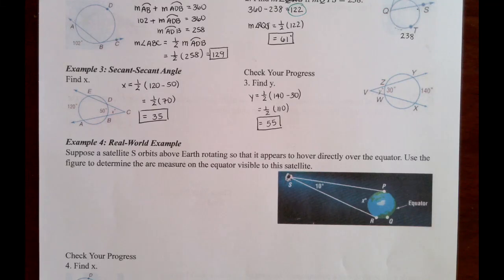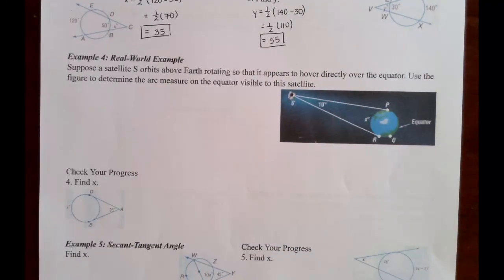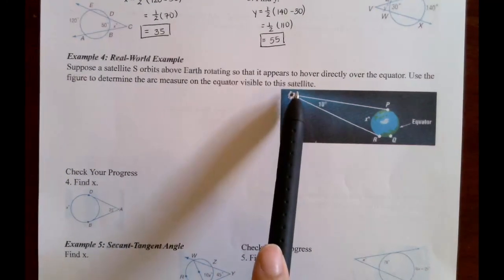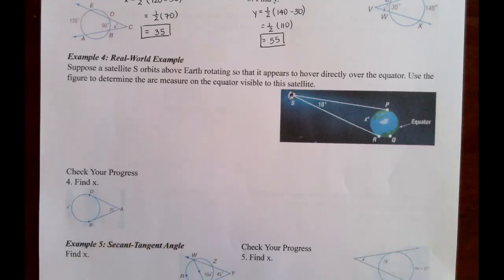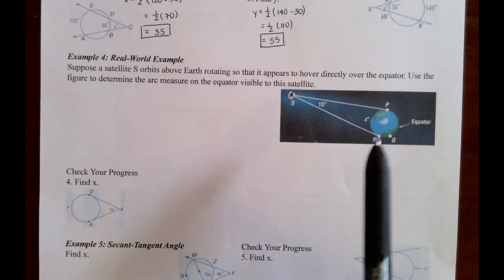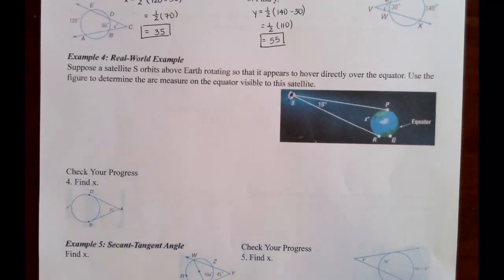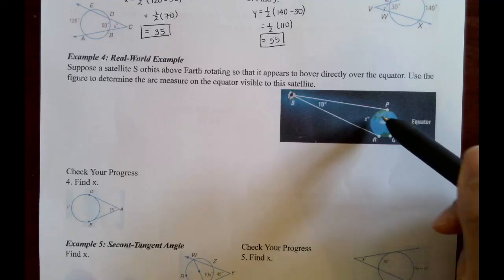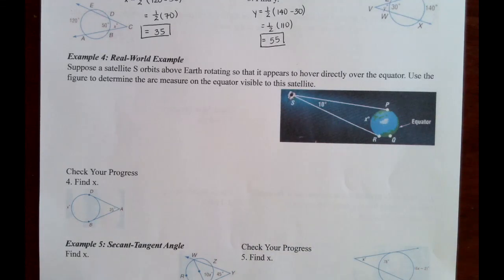Moving on to our next example. Suppose a satellite S orbits above Earth, rotating so that it appears to hover directly over the equator. We want to use this figure to determine the arc measure on the equator visible to the satellite. So we want to find this measure here.